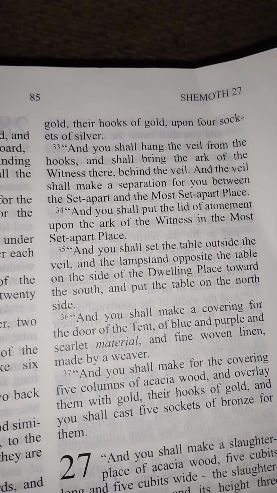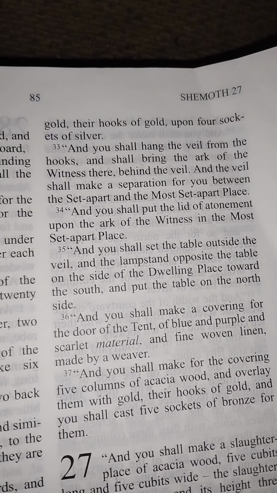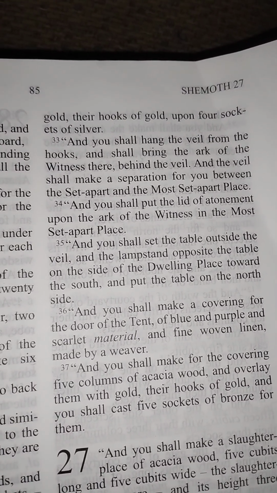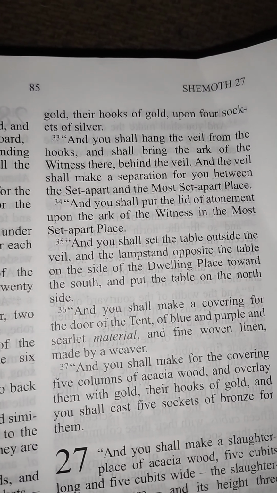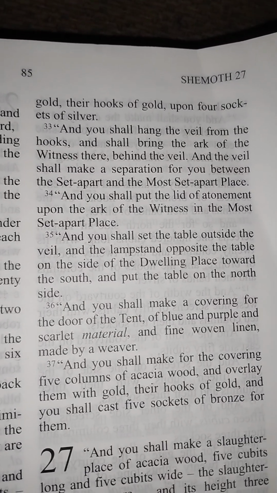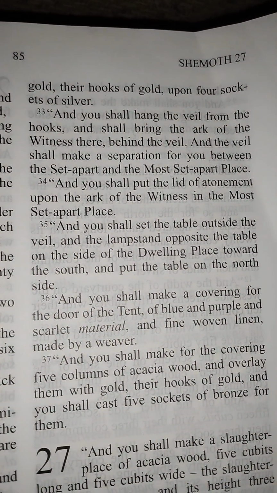And the veil shall make a separation for you between the set apart and the most set apart place. And you shall put the lid of atonement upon the ark of the witness in the most set apart place. And you shall set the table outside the veil, and the lampstand opposite the table on the side of the dwelling place toward the south, and put the table on the north side.